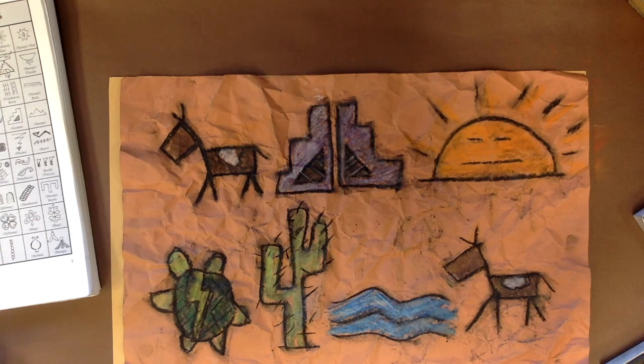If you don't have pastels at home, that's fine. You can do this with crayons, and if you don't have brown paper, you can color the background brown or gray, or you can leave it white if you want, and then you can sort of crunch it up. So the main thing is to further understand that the Native Americans used pictographs, these little symbols, to help communicate and tell stories. So I hope you enjoyed my story.